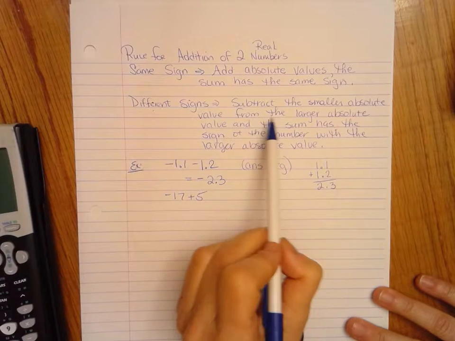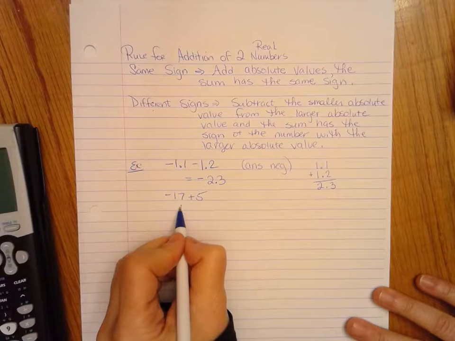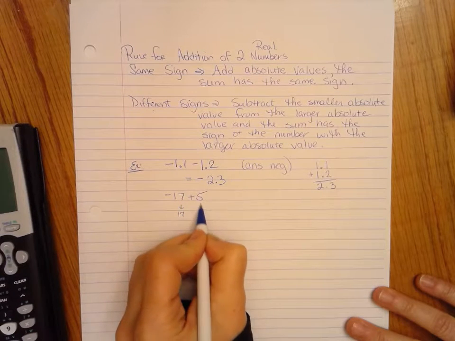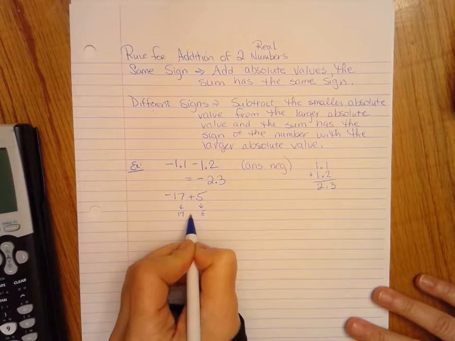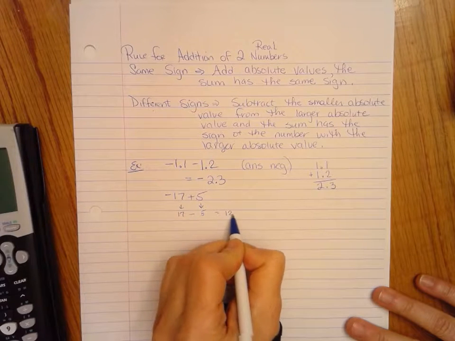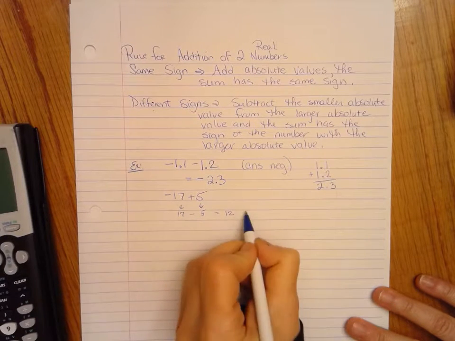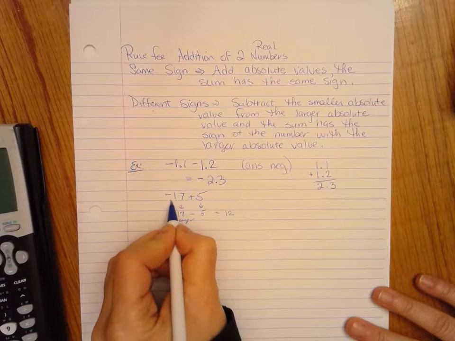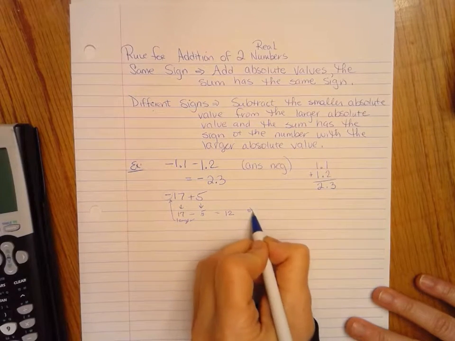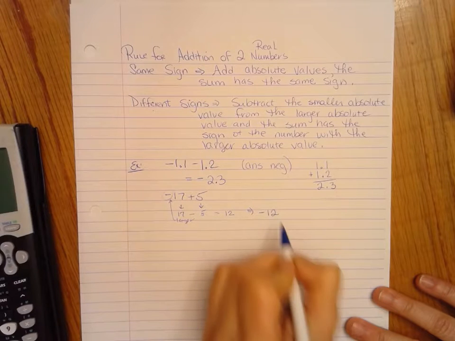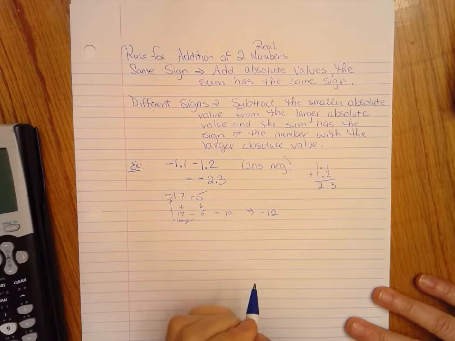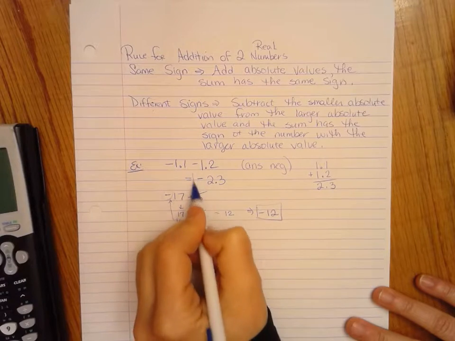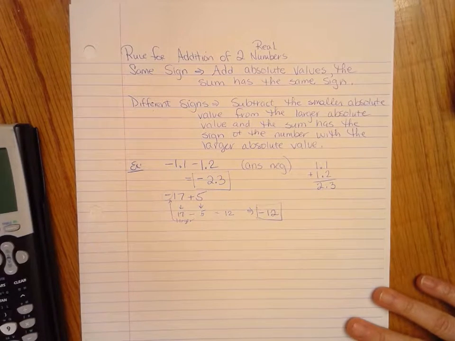So subtract the smaller absolute value from the larger absolute value. 17 is its absolute value, and this is 5. I'm going to subtract them, and I get 12. And the sign of the larger, this one's larger, is negative. So the answer is negative 12. You've got to be thinking all this in your head in order to get that. I'm not crazy about how that's written.